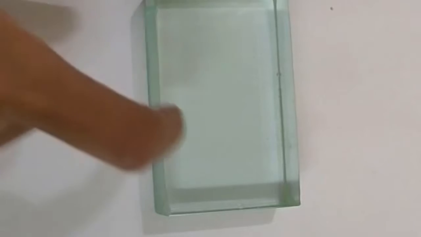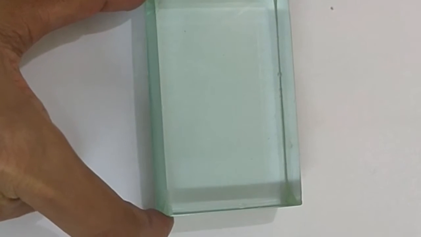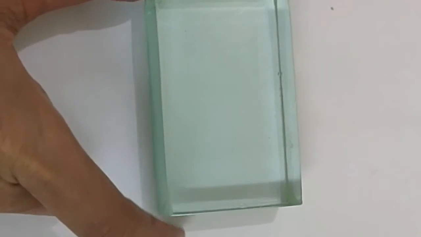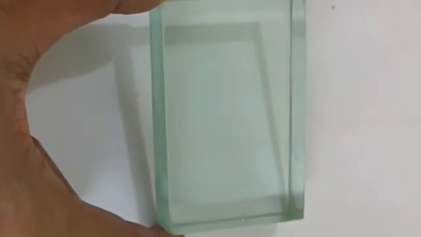Let's dive into the topic straight. So last time we looked at what are different applications that we can have for total internal reflection. Today we'll look at a small activity to see what refraction through a glass slab would look like. So this is a rectangular glass slab, if you see. I need you to follow my steps quite carefully to understand what is happening in this activity.